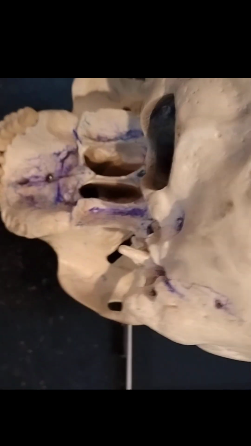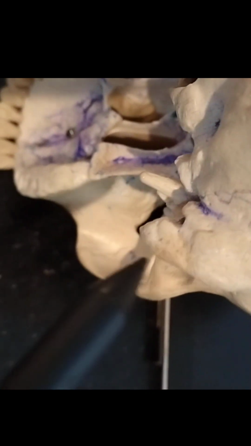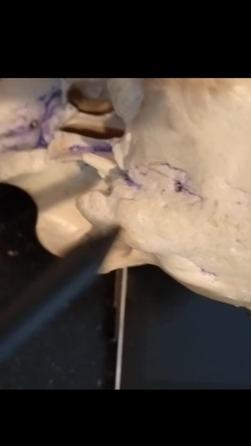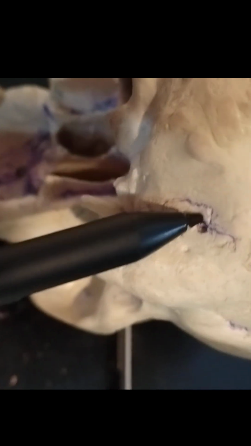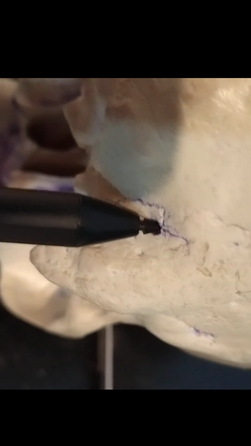Now, the mastoid processes have the mastoid or digastric notch, which is the attachment point for the digastric muscle. This is the mastoid process, and medial to it we have the digastric notch. We also have the mastoid foramen. This mastoid foramen transmits the emissary veins and the meningeal branches from the occipital artery. So this was all about the Norma Occipitalis.